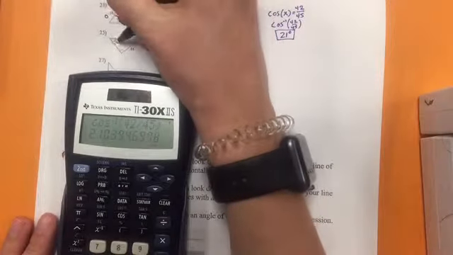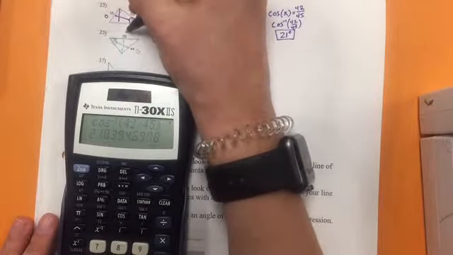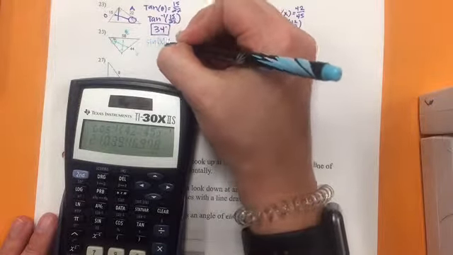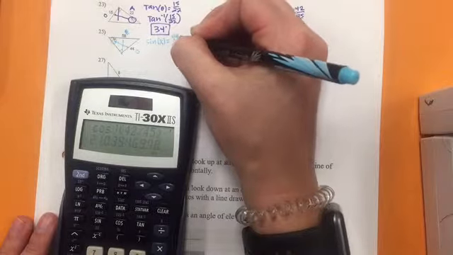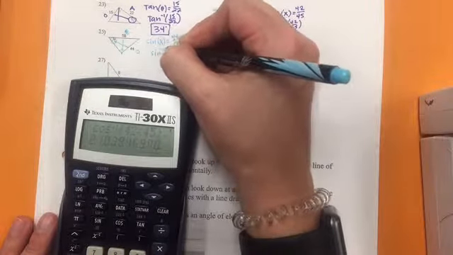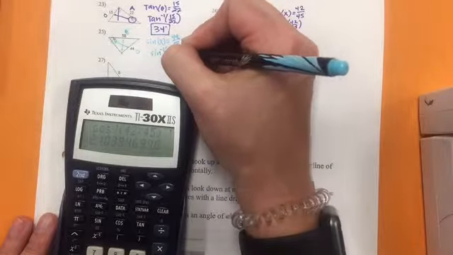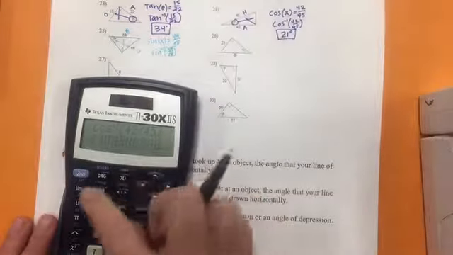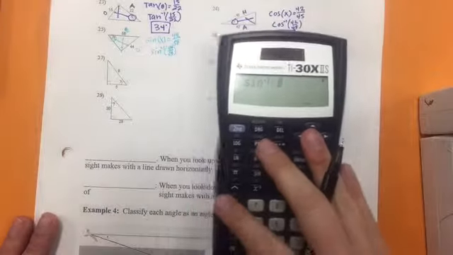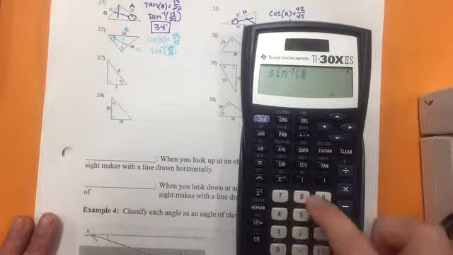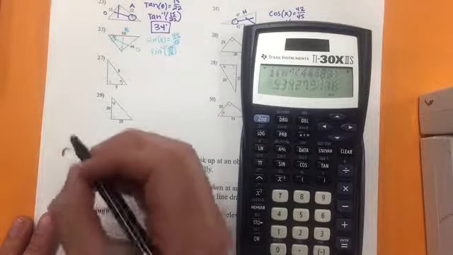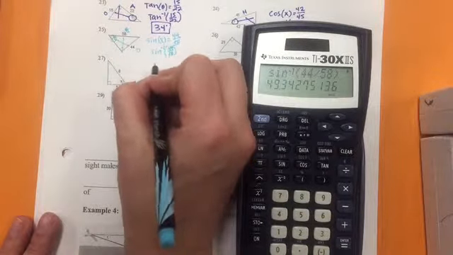25, opposite, hypotenuse. Sine of x equals O over H. I enter the inverse, second sine, 44 divided by 58, 49 degrees.